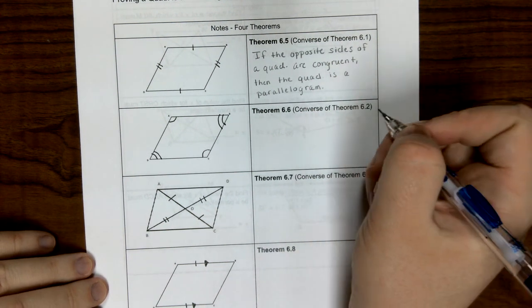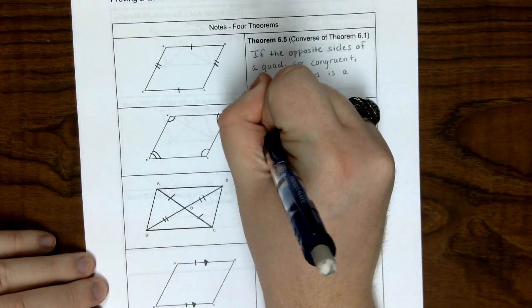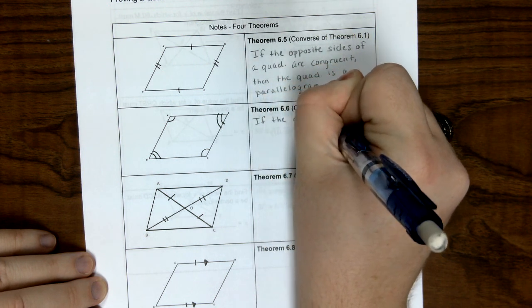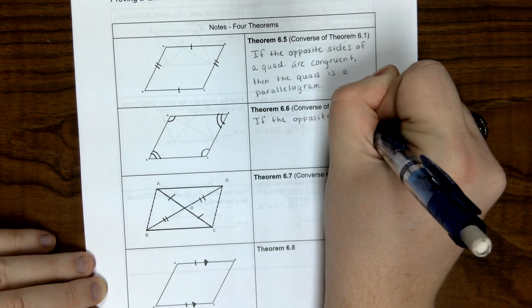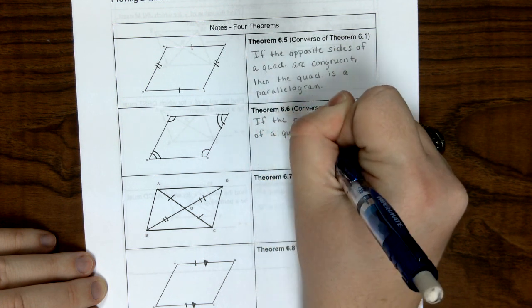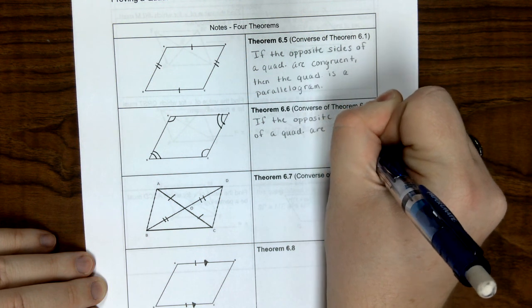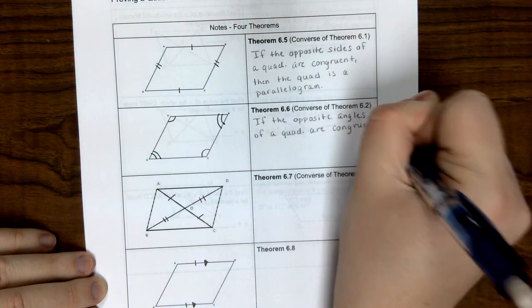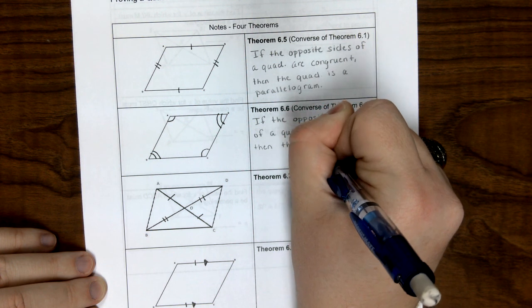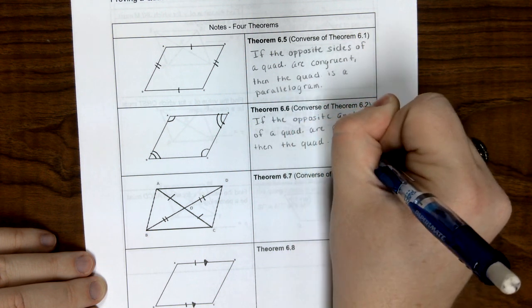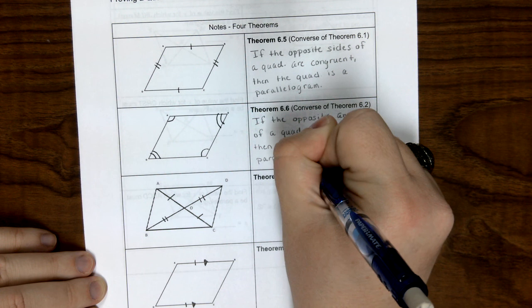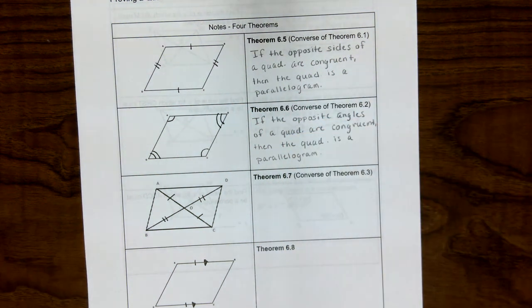All right. 6.6. If the opposite angles of a quad are congruent, then the quad is a parallelogram. Okay?